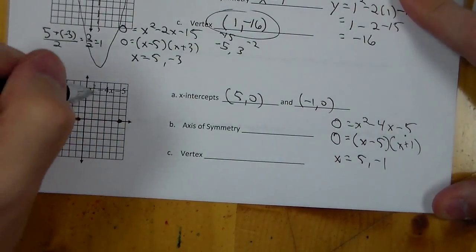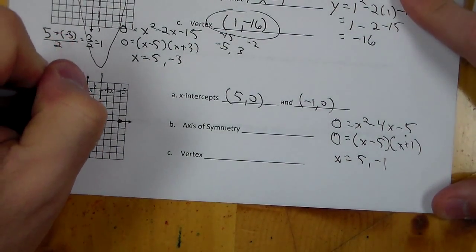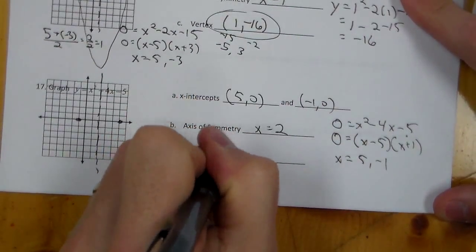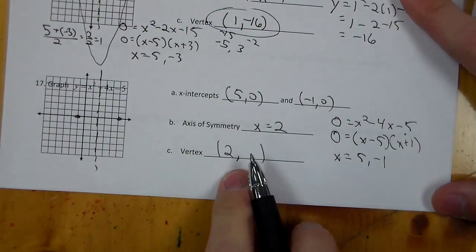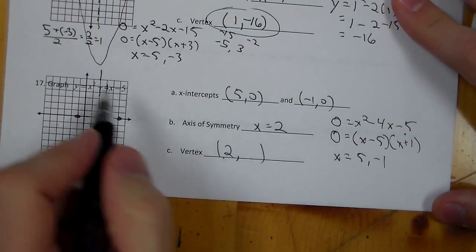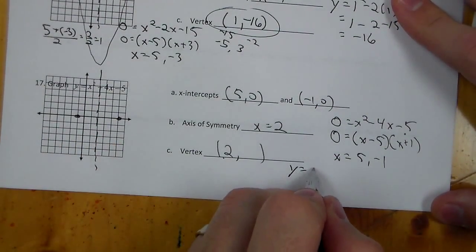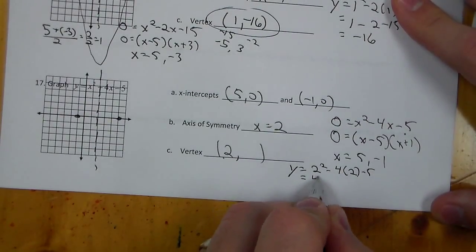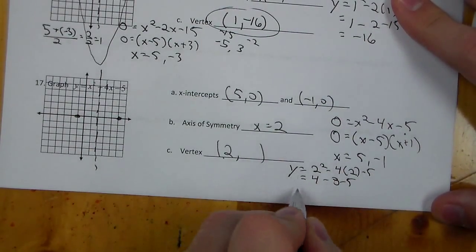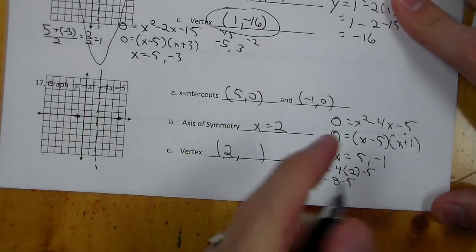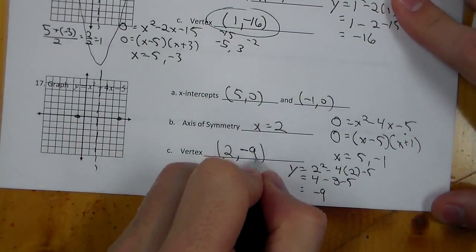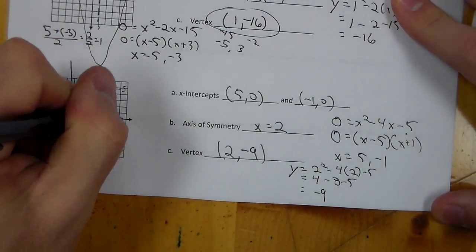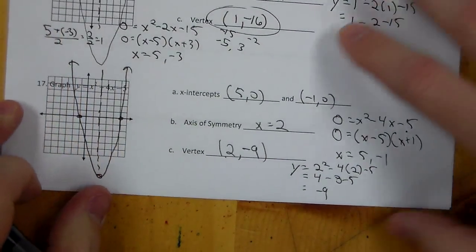So our axis of symmetry this time is halfway between the two, so that's going to be at x equals 2, which is also the x value in our vertex. So now we're going to plug 2 into the equation. That's 2 squared minus 4 times 2 minus 5, which is 4 minus 8 minus 5. We get negative 9 as our vertex, which would be probably down here, and then our graph would look like that.